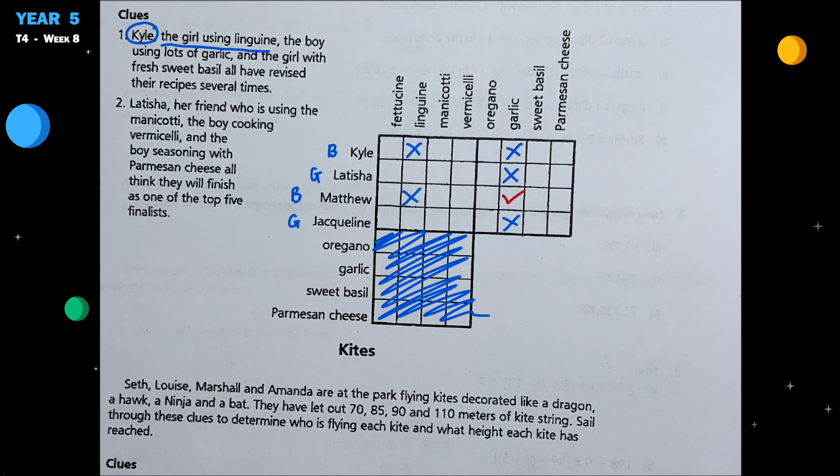Okay, since we ticked Matthew, we can also cross out the horizontal one, because he can't be using oregano and sweet basil and parmesan. He's already got garlic. One person, one secret recipe.